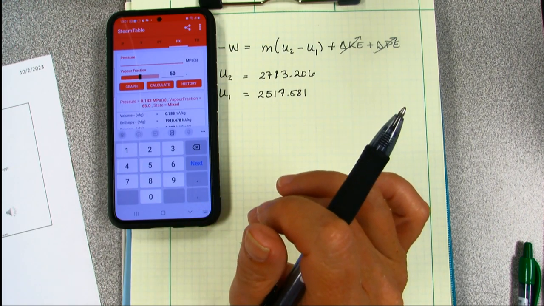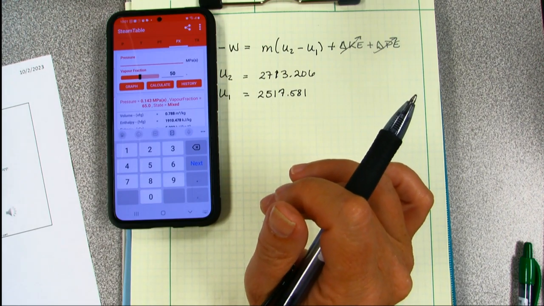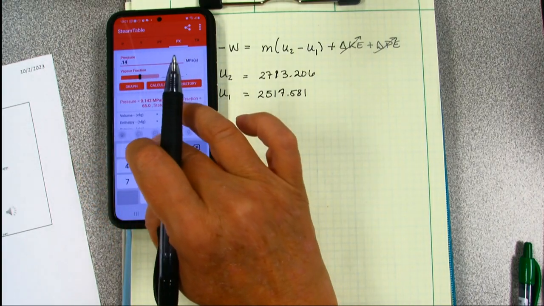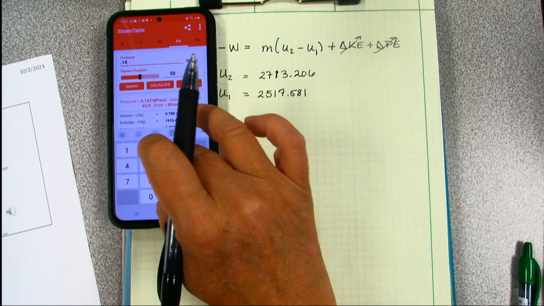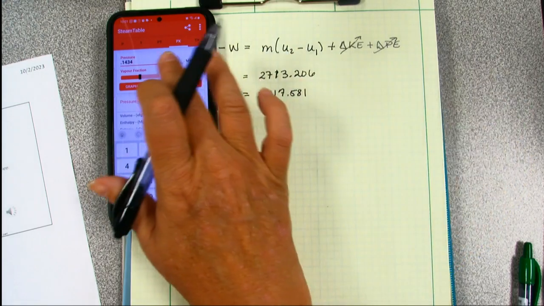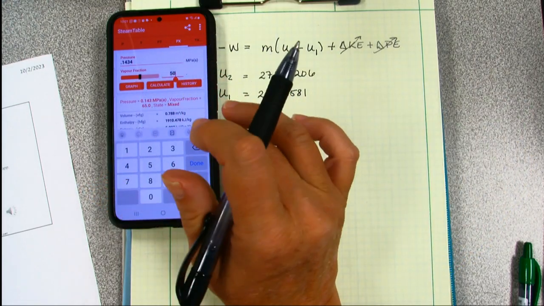Double checking. 0.143, that's kilopascals.